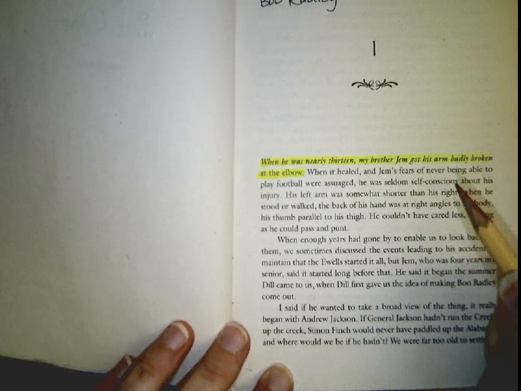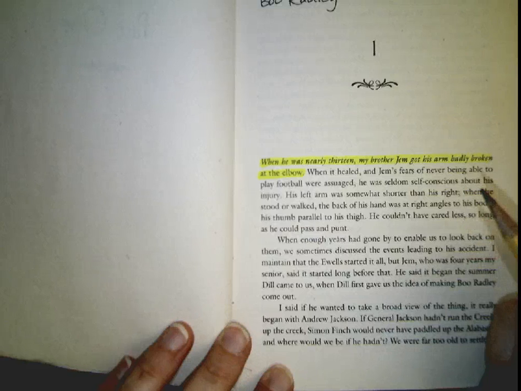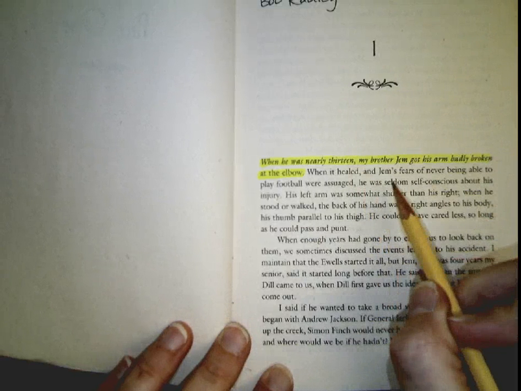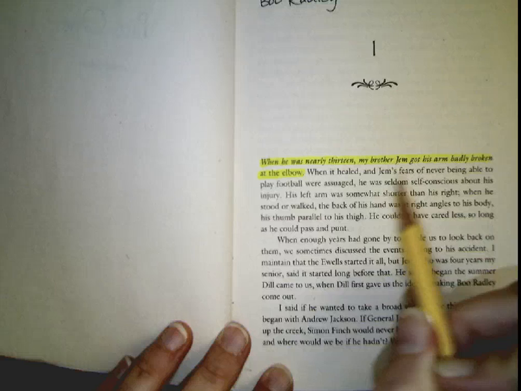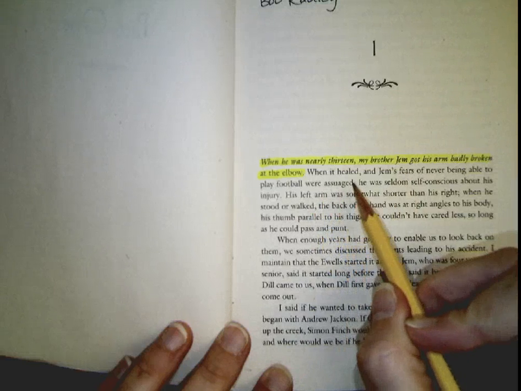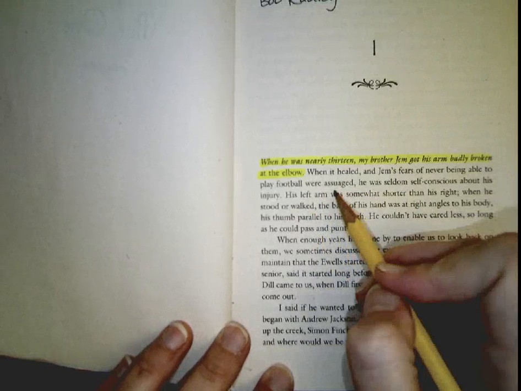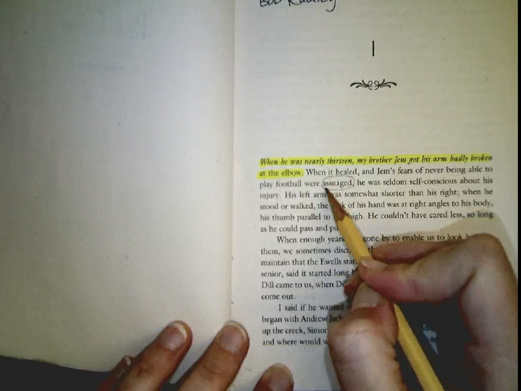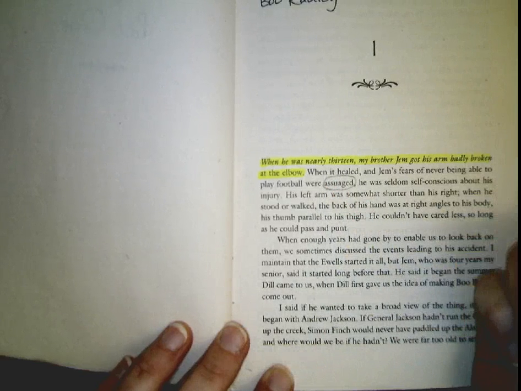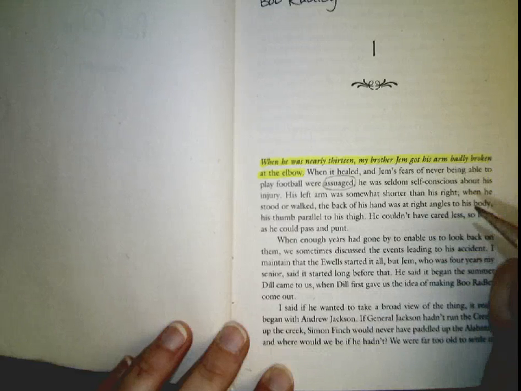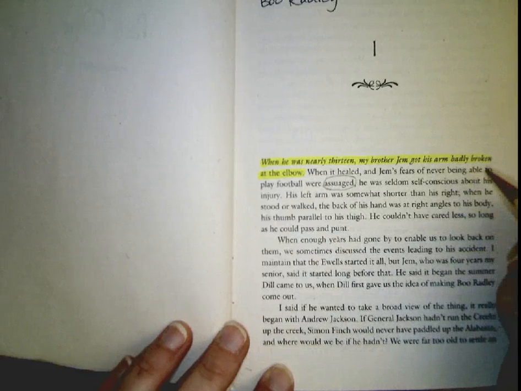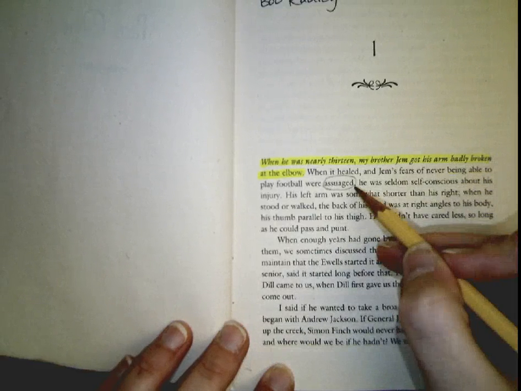In the second sentence here, I ran into a word that made me stumble: "When it healed and Jem's fears of never being able to play football were assuaged." I wasn't sure about that word, so I looked it up and found out that it means less severe, and that makes sense here. Once his arm was healed and the pain went away, he felt better.